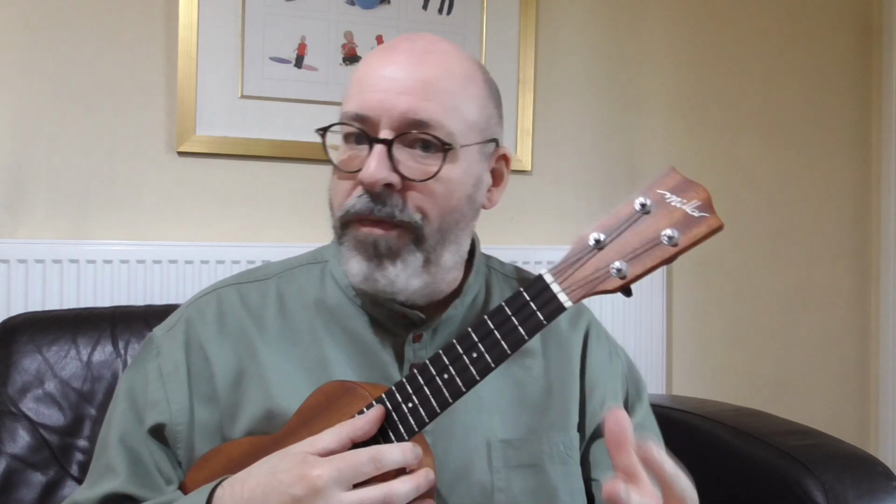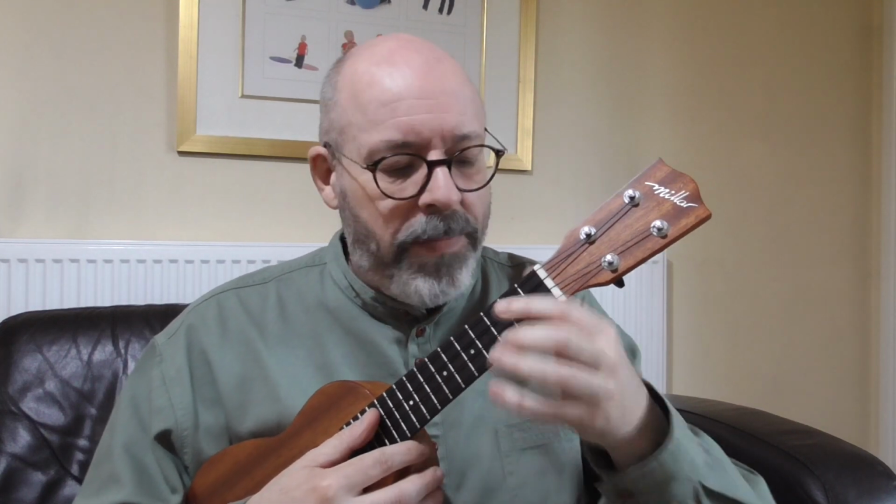Okay, so we're playing almost the same thing. It's familiar, but it follows the chord. So let's put those together, and we've got the first 2 lines of a 12-bar blues in G.